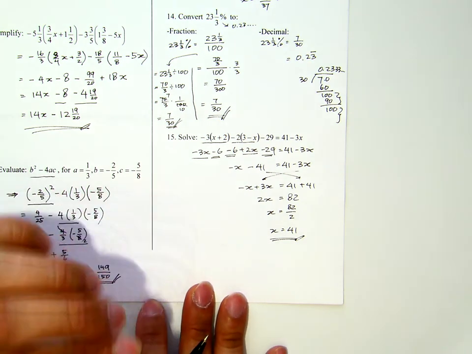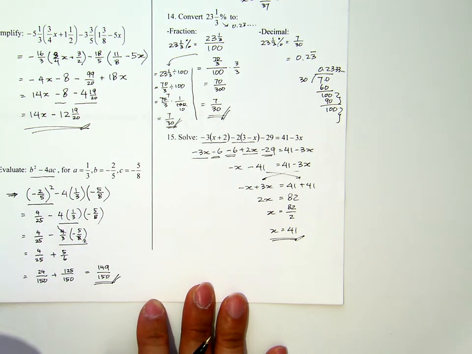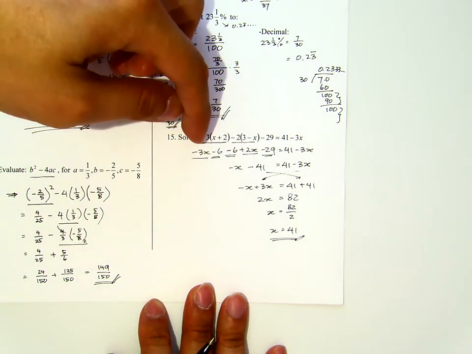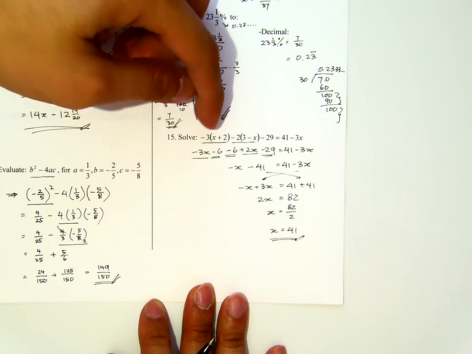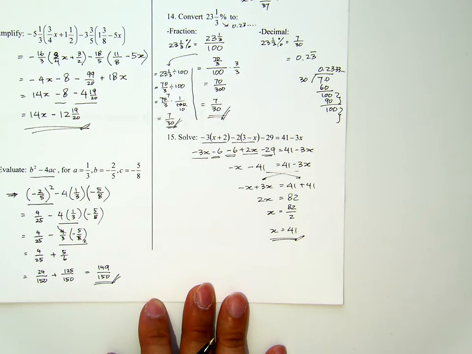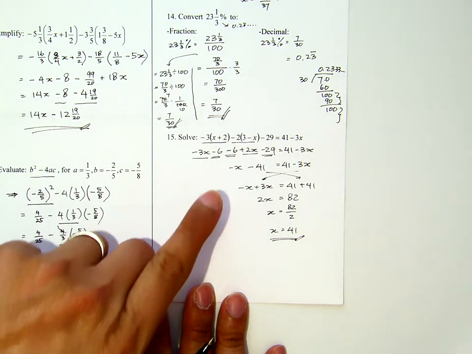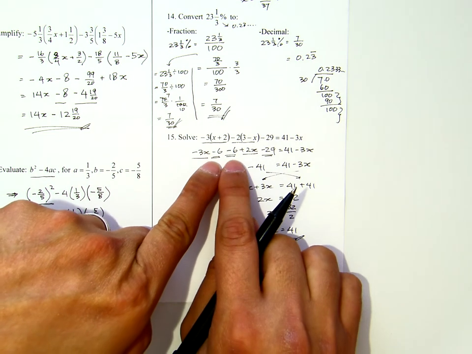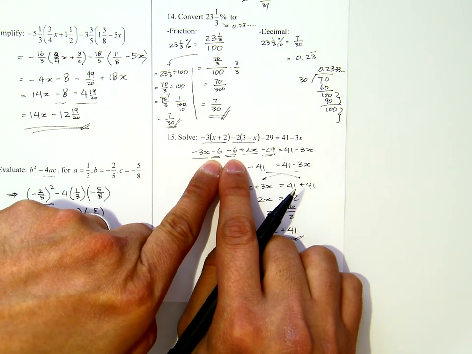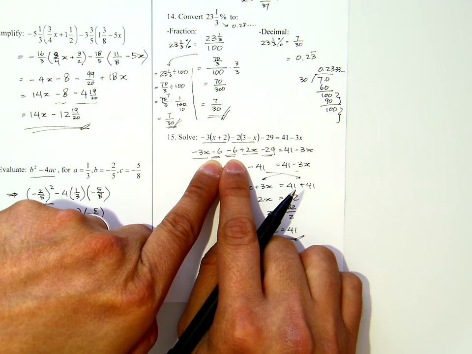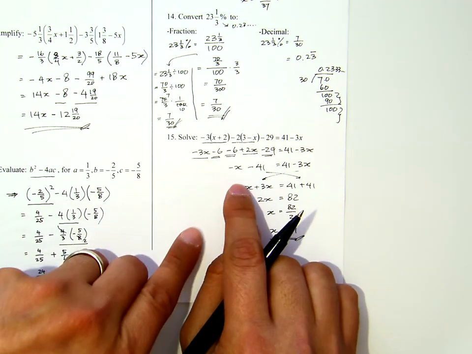Now this question actually has two problems. I really am asking, do you know how to do distribution? Do you know how to do distribution correctly? Second, a lot of students, when they saw this negative 6 minus 6, had in mind that this cancels to 0, but no, negative 6 minus 6 is negative 12, not 0.